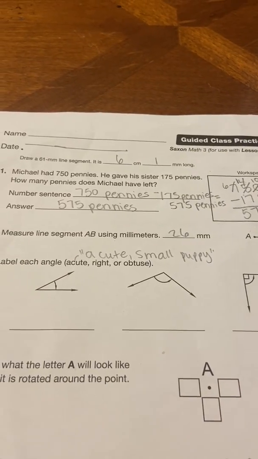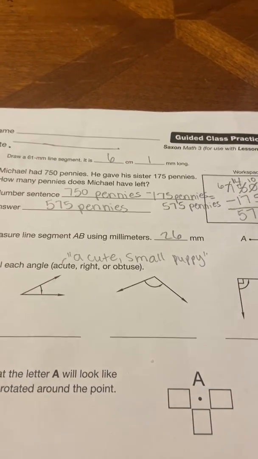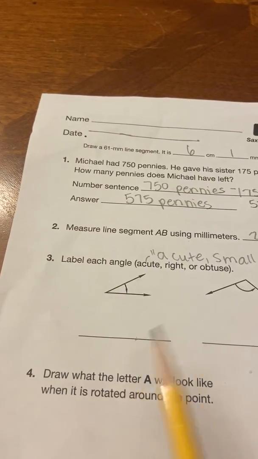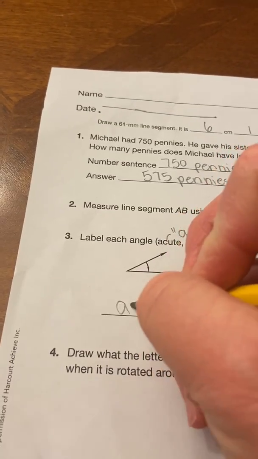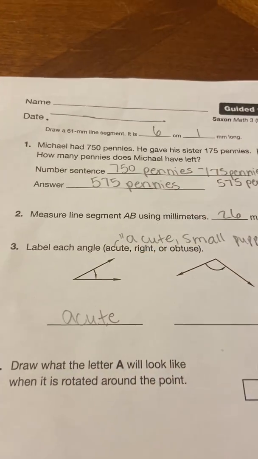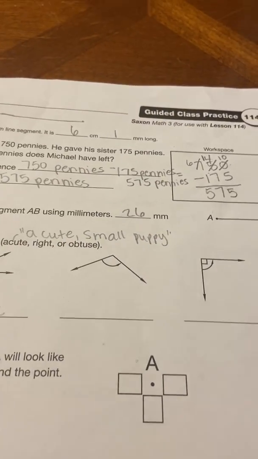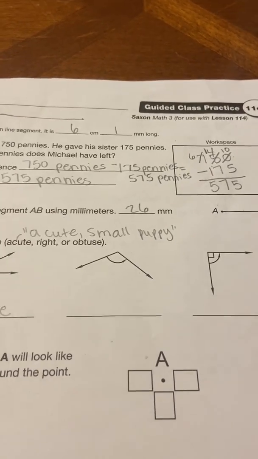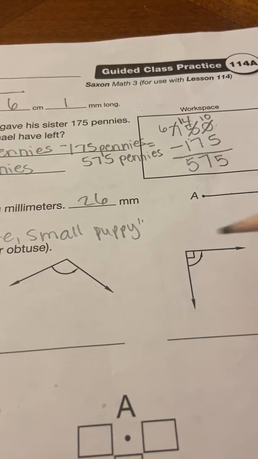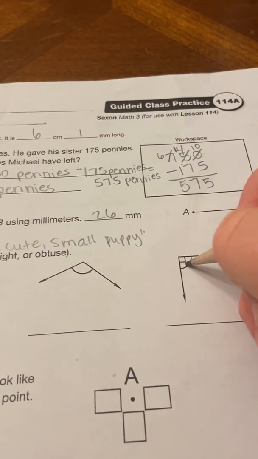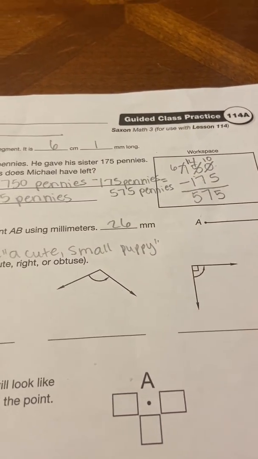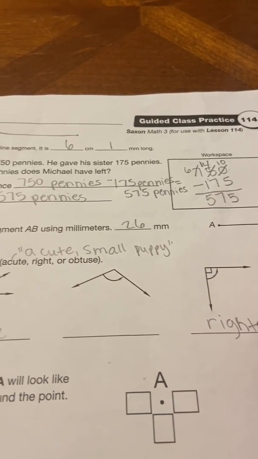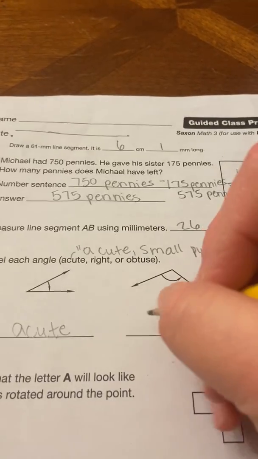Okay, well, acute, a cute small puppy, means that it's less than 90 degrees. So I would say that this one is acute. Okay. Now, if we had to figure out the difference between a right and an obtuse angle, well, if we remember, a right angle we show with the little square in the corner, and that represents 90 degrees. So I would say that this is our right angle, which leaves our middle one as obtuse.